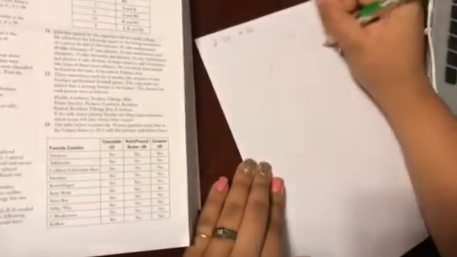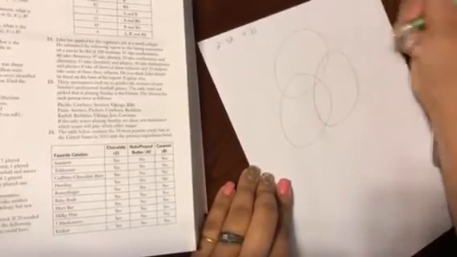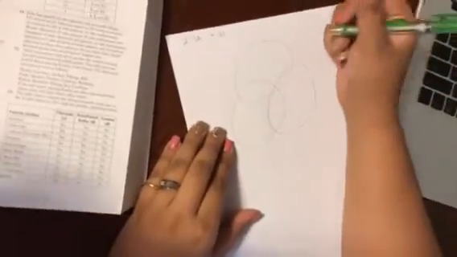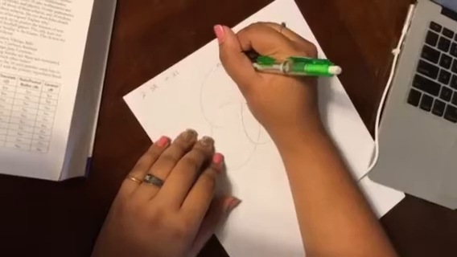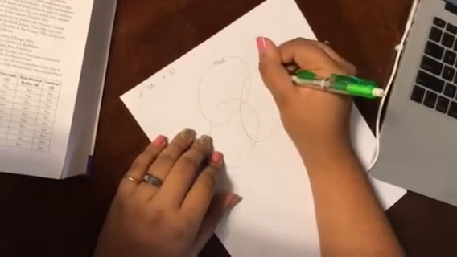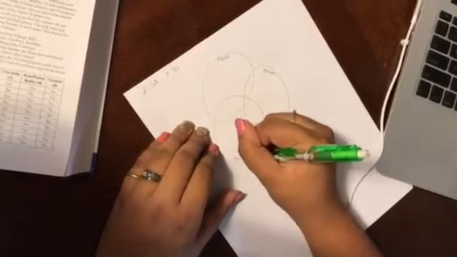Explain why. So first I'm going to make a Venn diagram because that's the best way to compare all three of these and to account for overlap. I'm going to label them because labeling is key. This is math, this is chemistry, and this is physics.